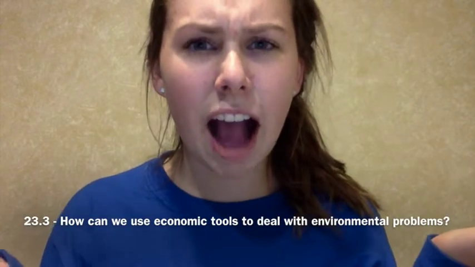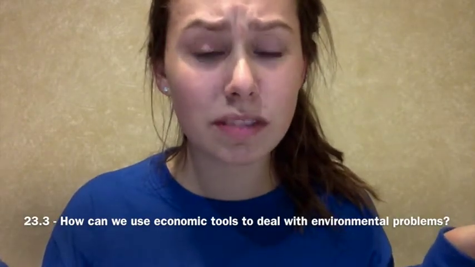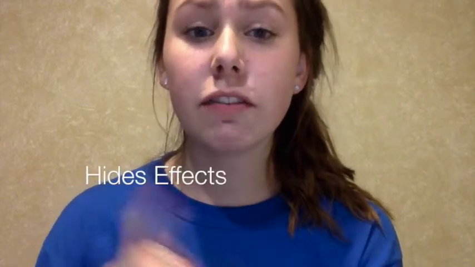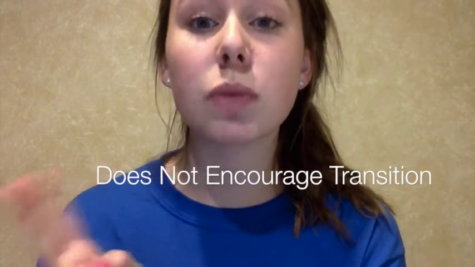How can we use economic tools to deal with environmental problems? Interestingly enough, environmentalists actually disagree with the current economic system because it doesn't evaluate the effects of direct prices. There are three problems with this. First, it masks the effects from the consumers. Second, it does not encourage a transition to more environmentally beneficial services. And third, it promotes degradation, waste, and pollution.